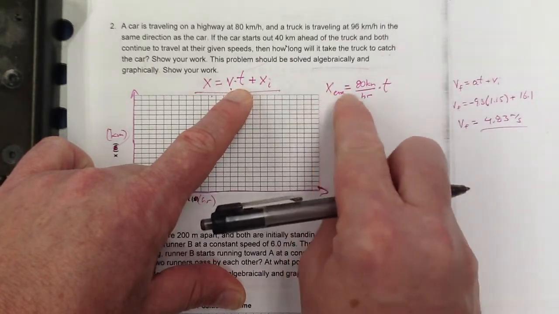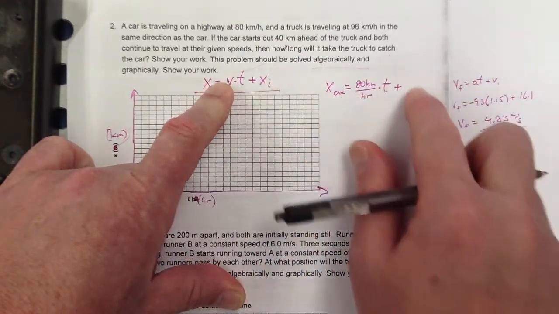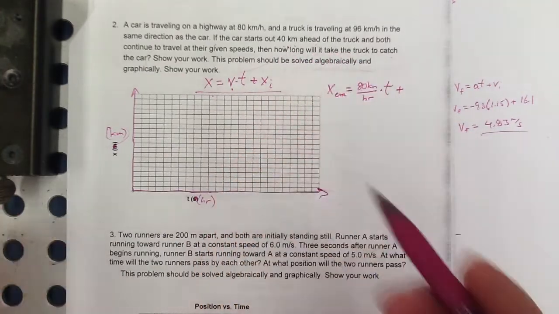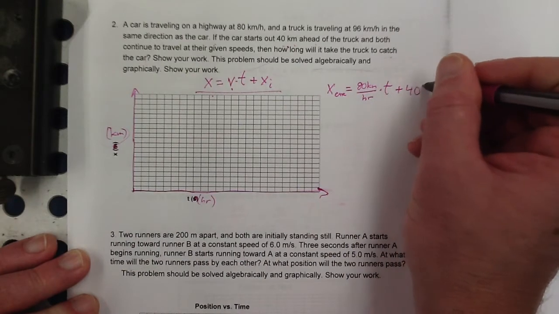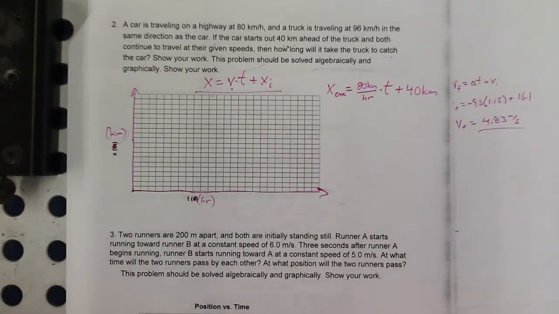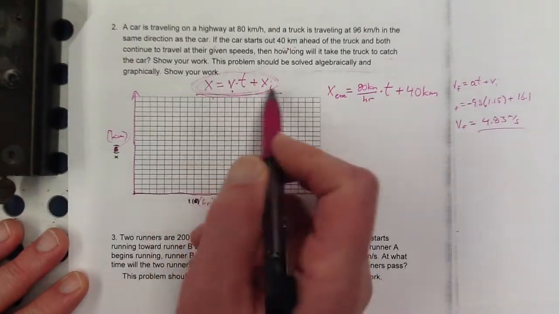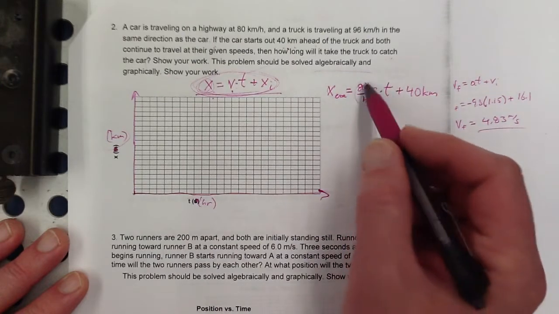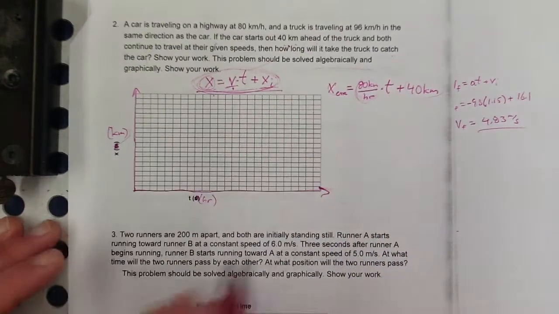This is like your y equals mx plus b, this is the starting position. That's like the intercept. The car starts out 40 kilometers ahead of the truck. So if I say the truck starts at 0, then the car is starting at position 40. Okay? So definitely thinking y equals mx plus b and understanding that these are the things that go in there. That's always going to be an x and a t. The m slope here is your velocity, and the b is your starting position.